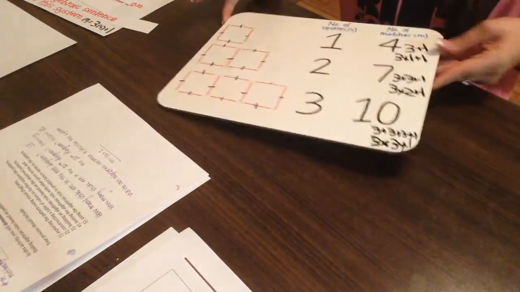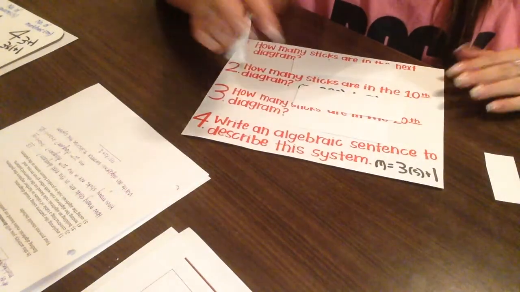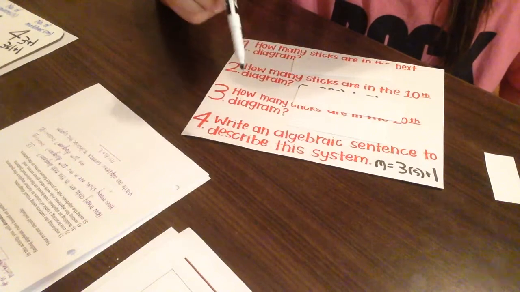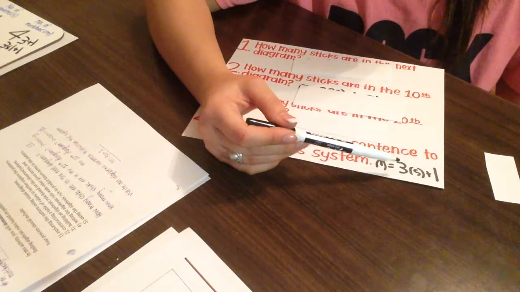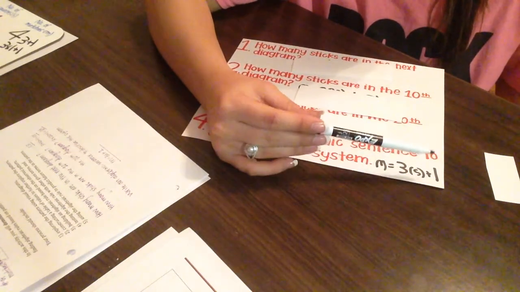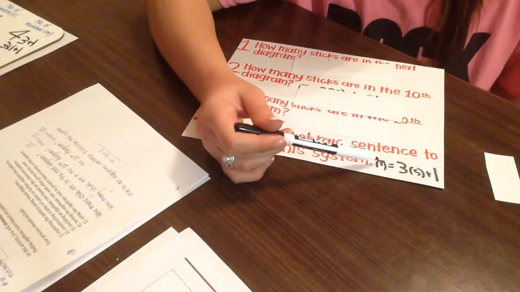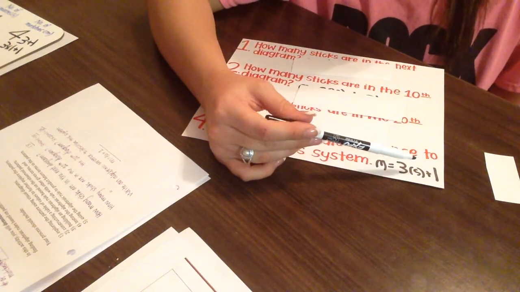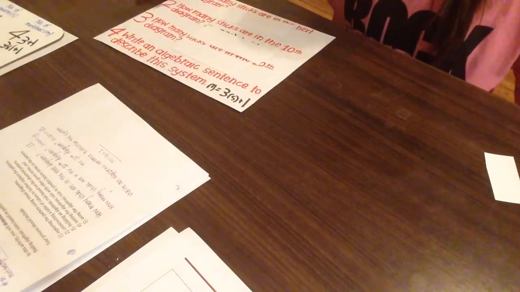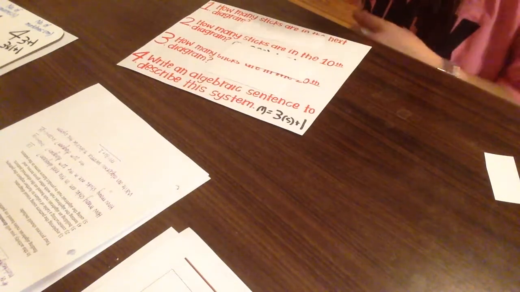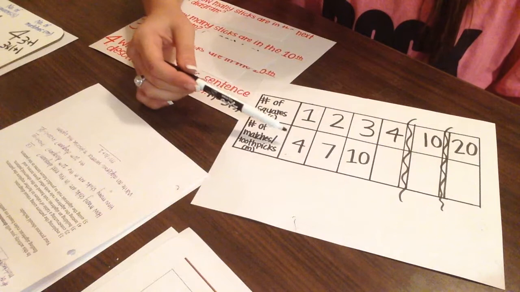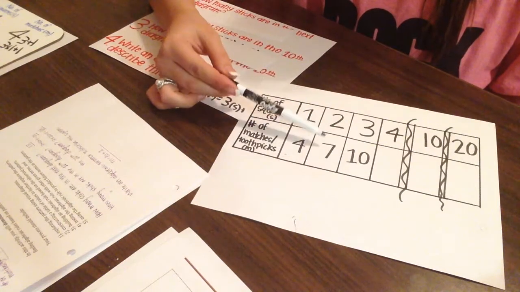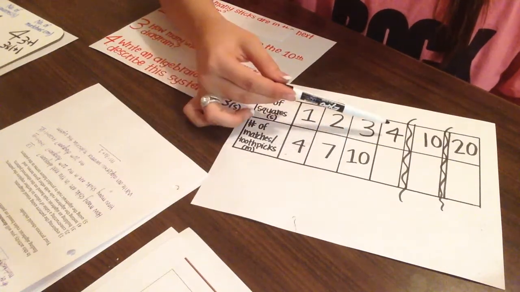So looking back at our questions, we know that the written algebraic sentence for this would be m equals 3s plus 1. The m standing for matches and the s standing for squares. So let's look at our table. So we know that 1 square has 4 matches, 2 squares 7, 3 squares 10, then 4 squares.